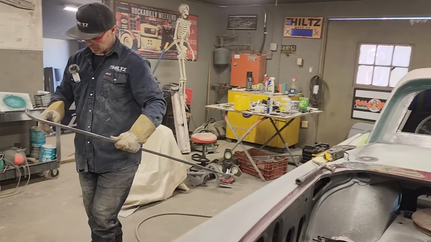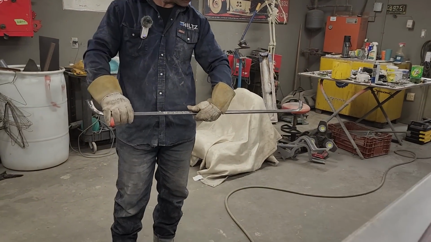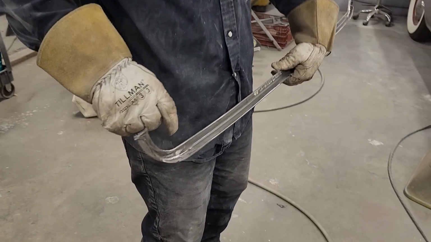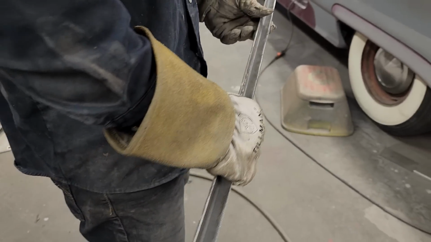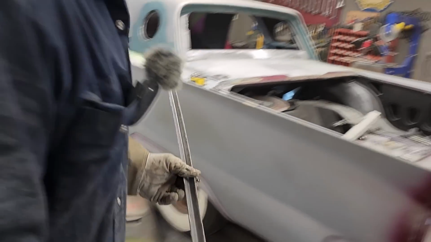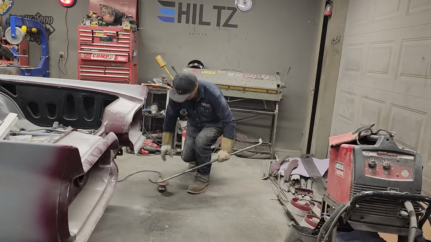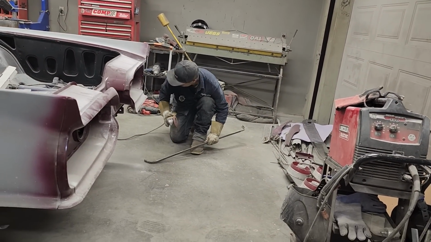All right, what I'm going to do is I'm going to cut. Now I'm going to knock a little bit more off this. I can see it's a little bit thicker in places. I kind of got too much.